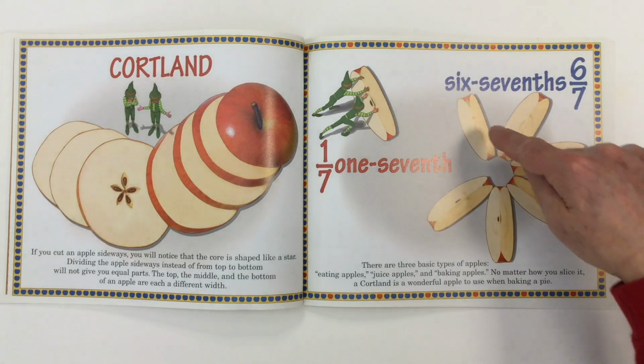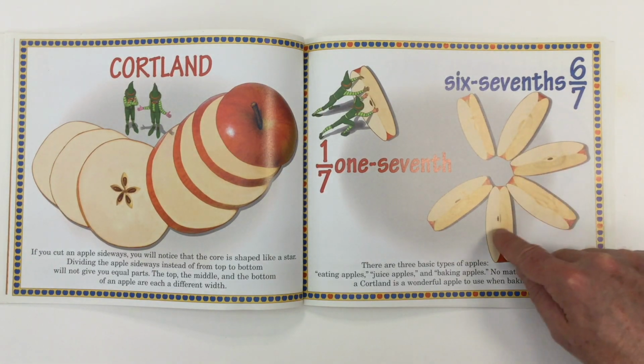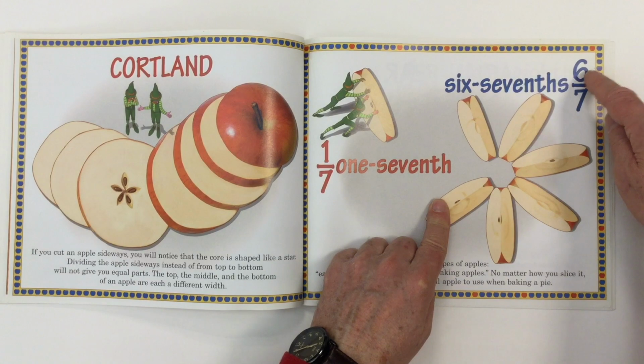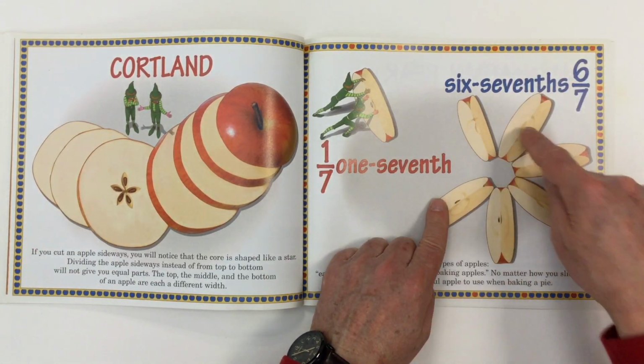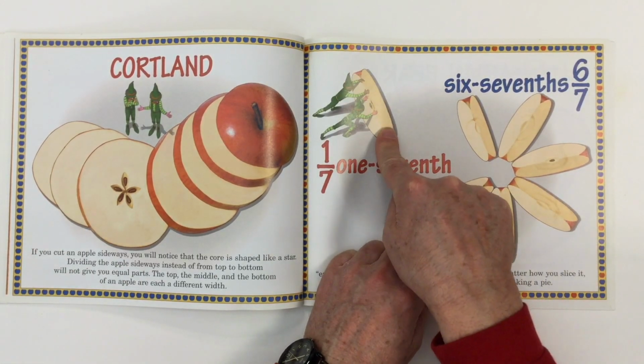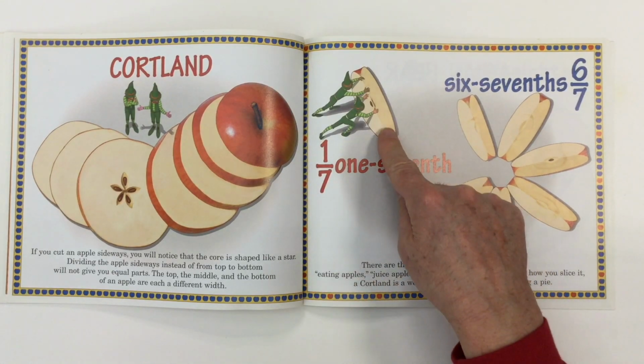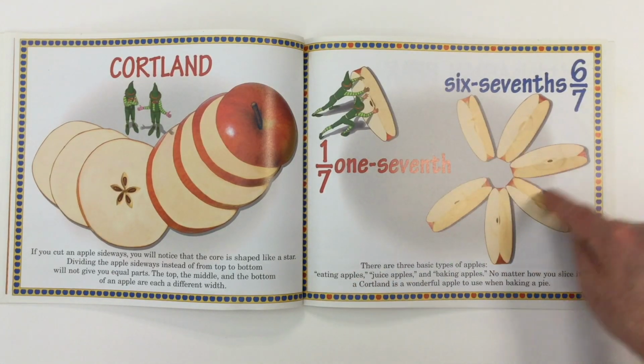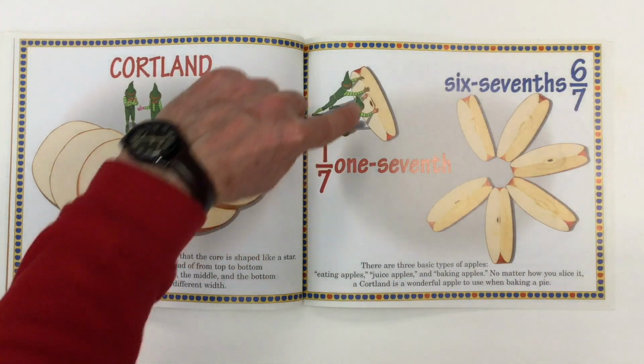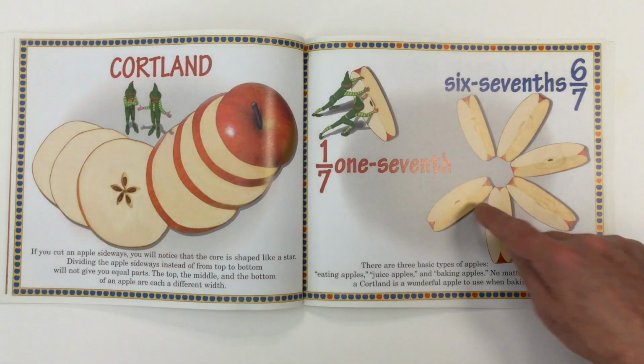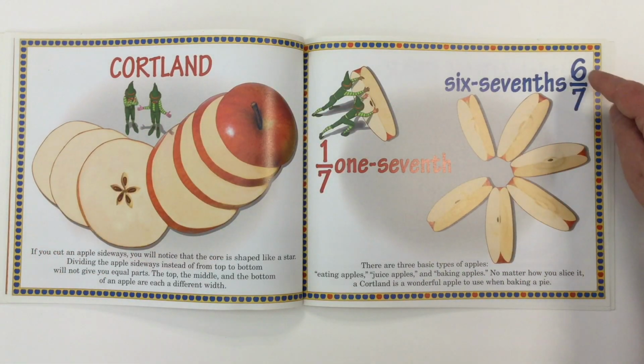Let's see, we've got 1, 2, 3, 4, 5, 6. 6 out of 7 pieces. Here we've got 1 out of the 7, and here we've got 6 out of the 7. This is 1/7. All of these together make 6/7.